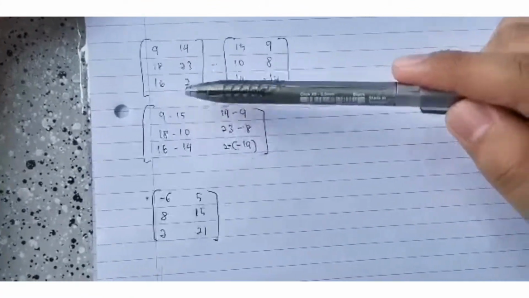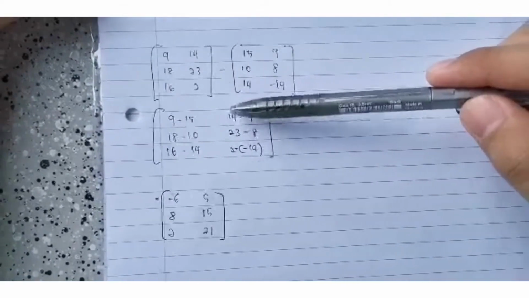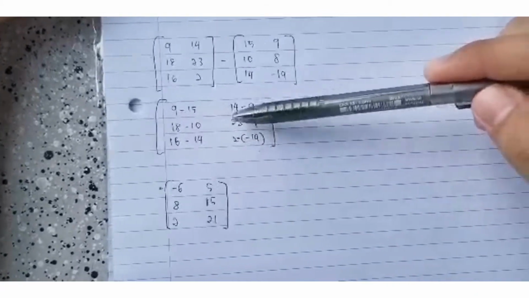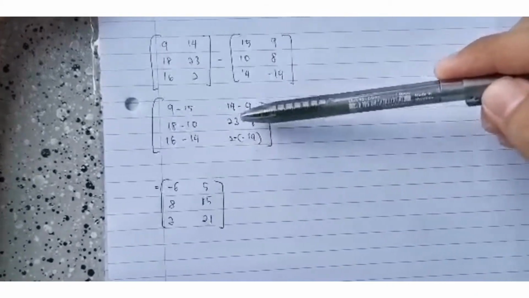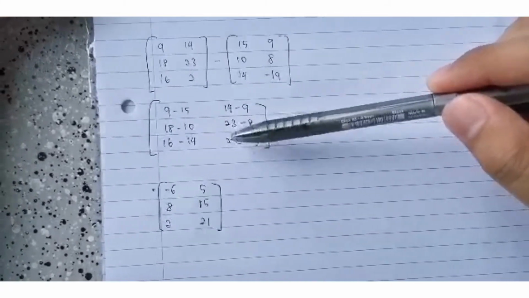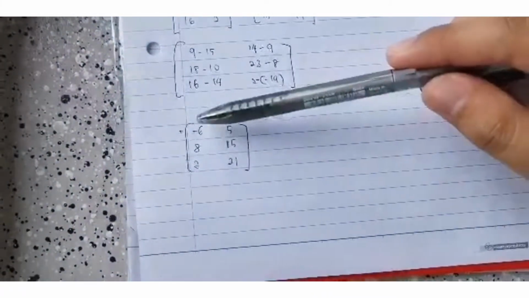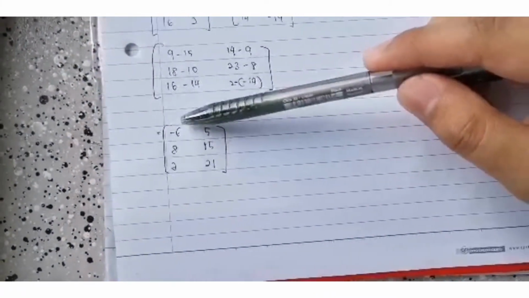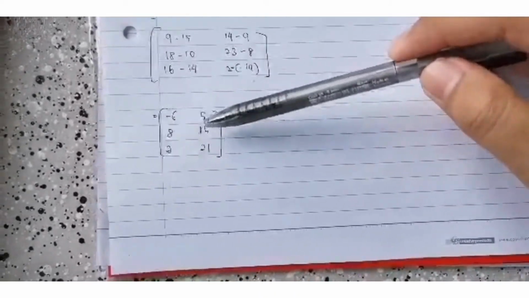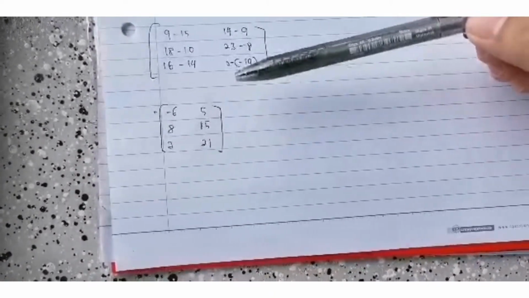9 minus 15, 14 minus 9, 18 minus 10, 23 minus 8, 16 minus 14, and 2 minus negative 9. So you get the final answer. The first one is negative 6, 5, 8, 15, 2, and the last one is 21.